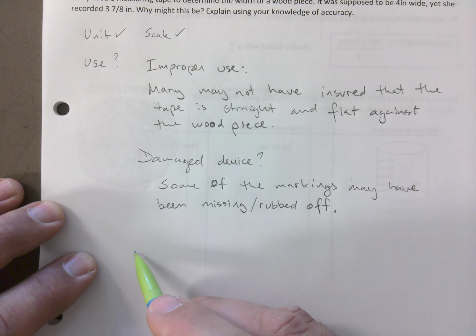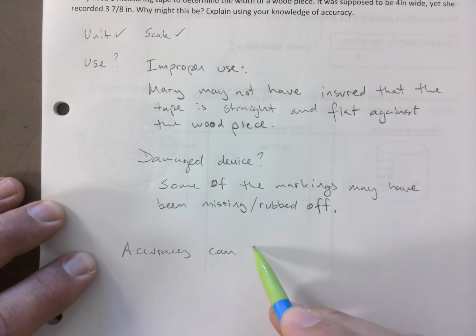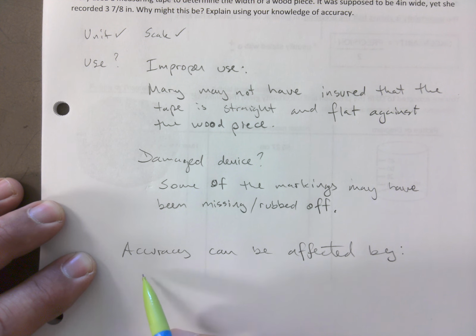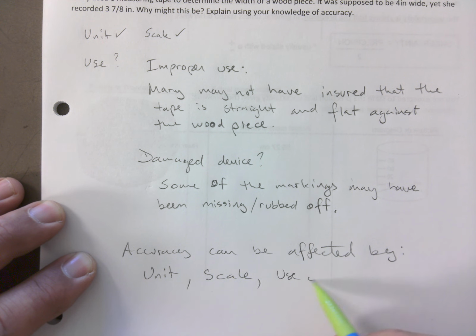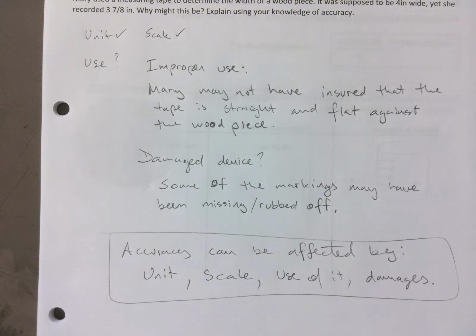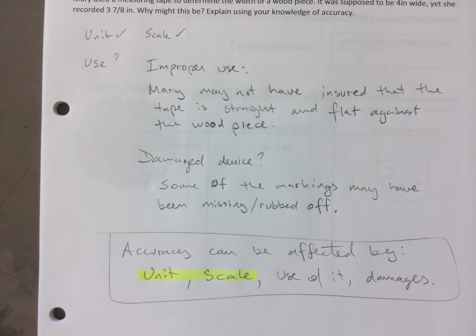So to summarize, accuracy can be affected by the unit, the scale, the use of it, and damages. But the unit and the scale in particular need to be there in order to ensure that something is accurate. So that's what this section is all about.